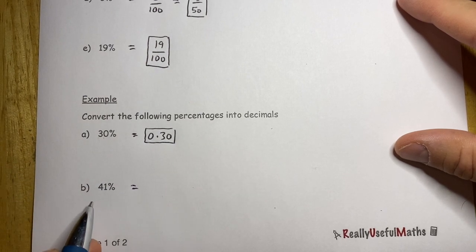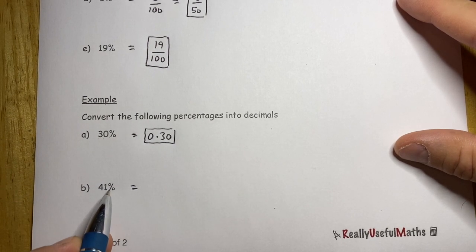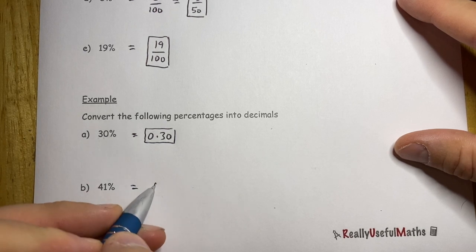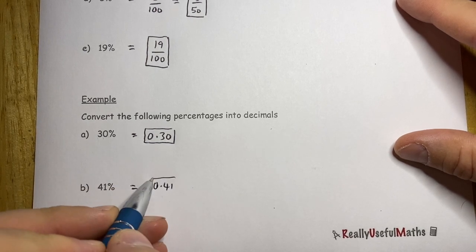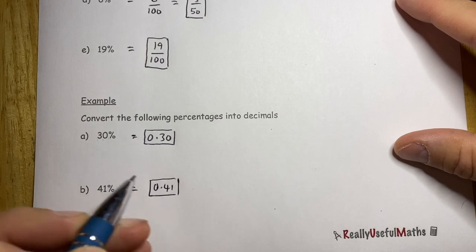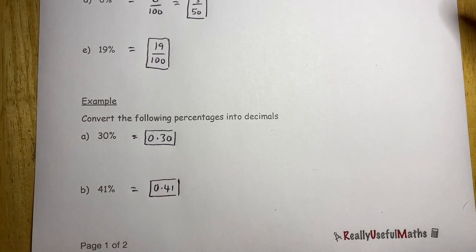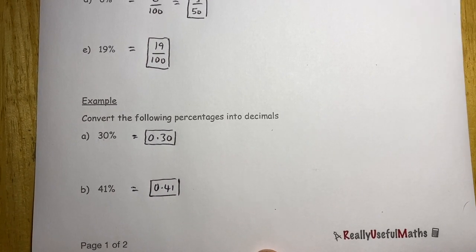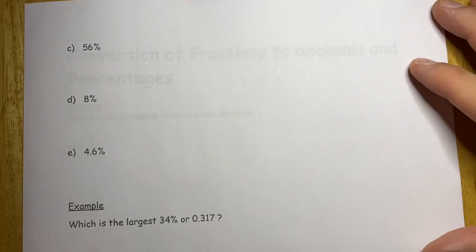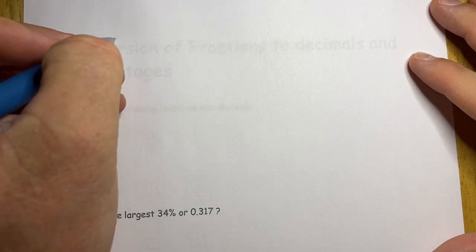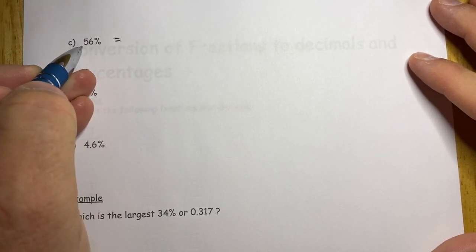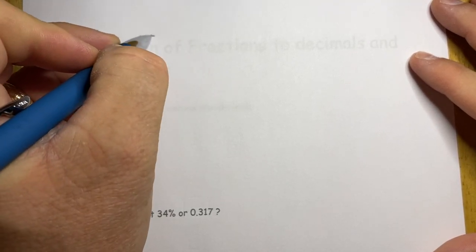So 41% would be divided by 100, 0.41. Next one, 56% divided by 100, move the decimal point 2 places in, I get 0.56.